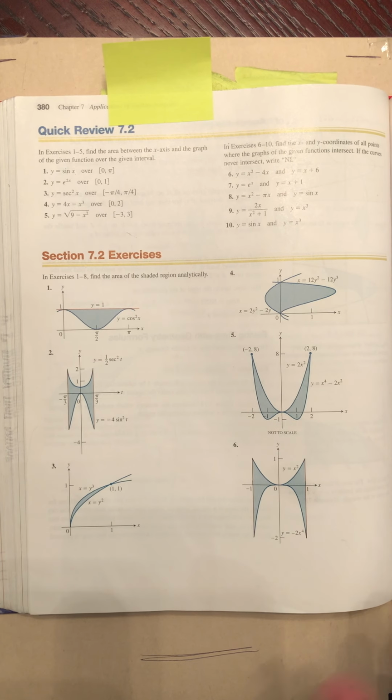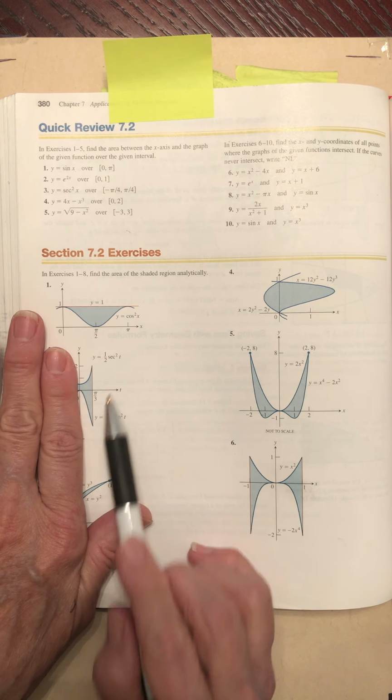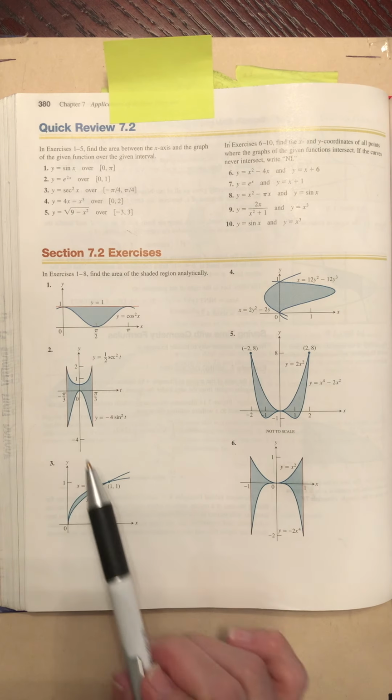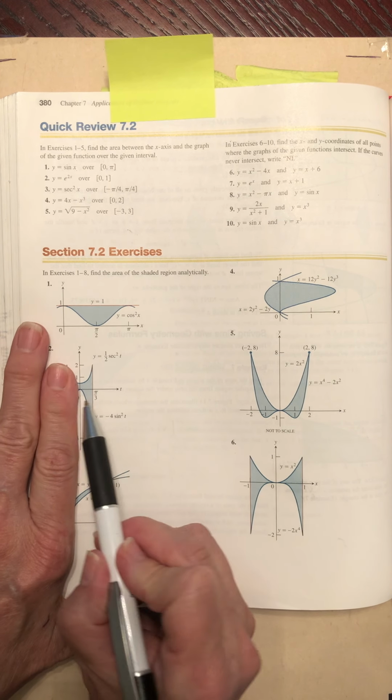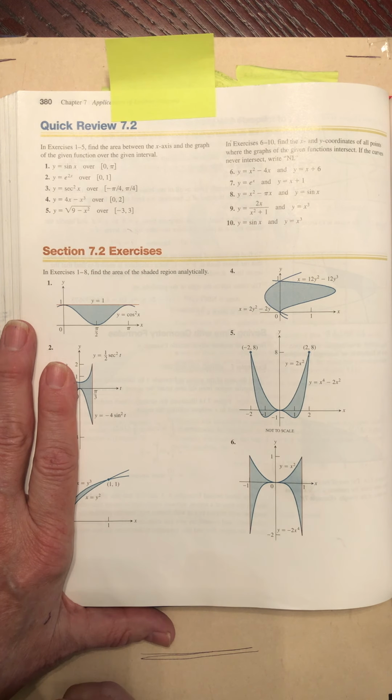So I've got our textbook here. What are smart cases where using this idea of symmetry would alleviate a bunch of your work? A situation like this one right here. Since right of the y-axis and left of the y-axis, these areas are equal, why don't I just do one value? I will integrate from 0 to pi over 3, but double it.